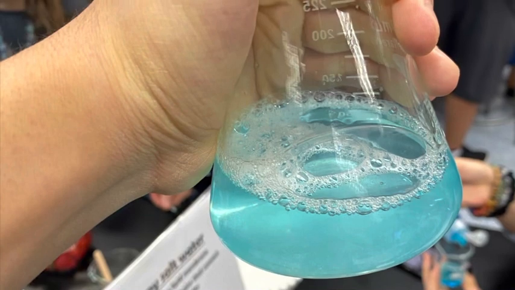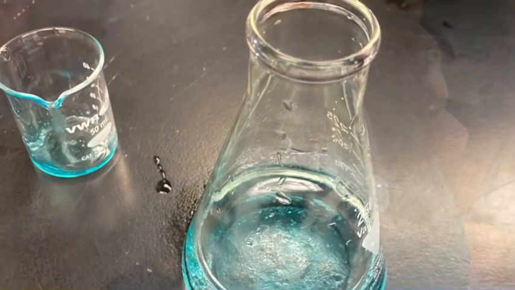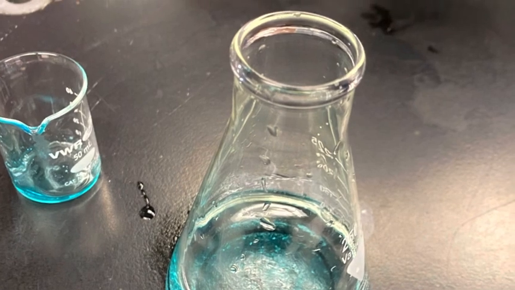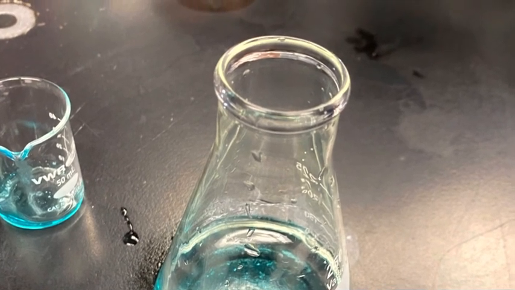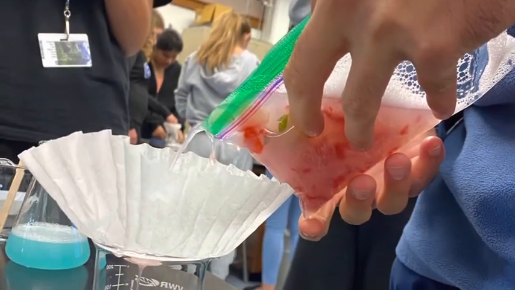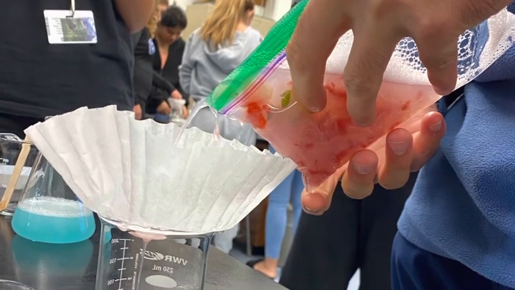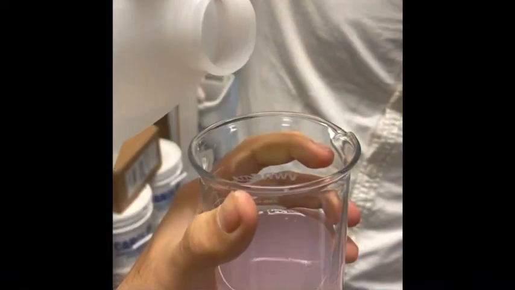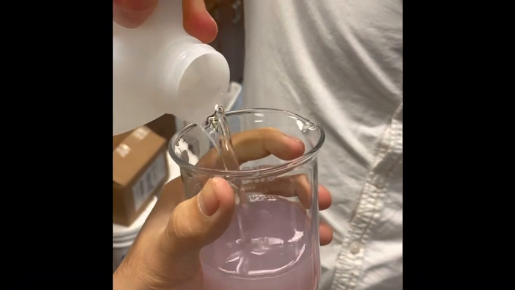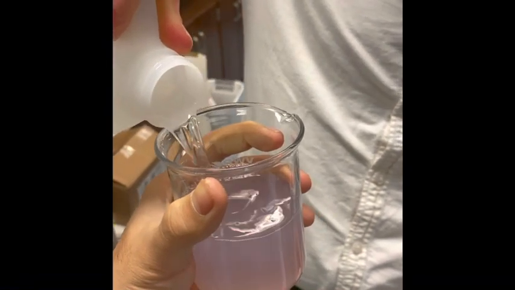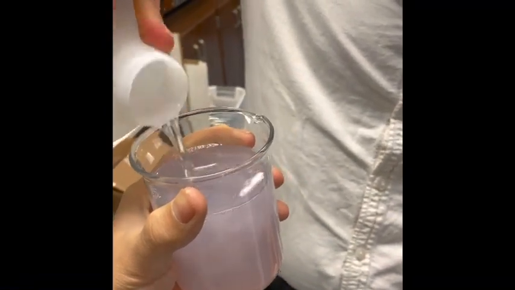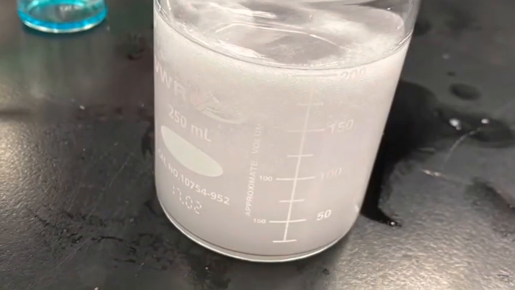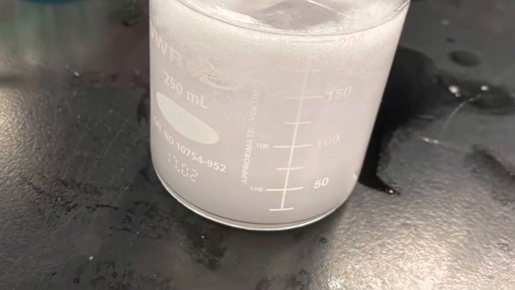So this is the solution that we made. We used soap and salt to make it, and then we mixed the two together. That is what it should look like. And then this is just the strawberries in the solution, and then we just filtered it out. This is us then pouring ethanol in with it. And then this is the end product, and you should be able to see the DNA.